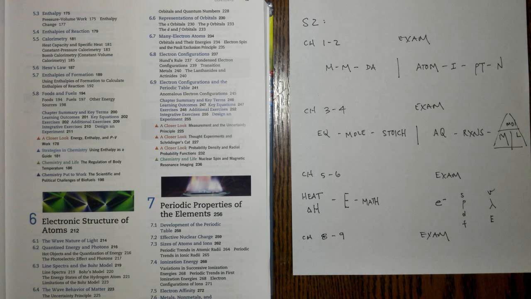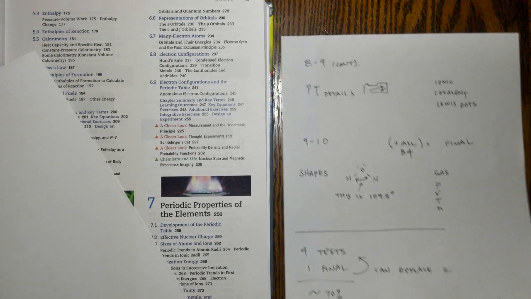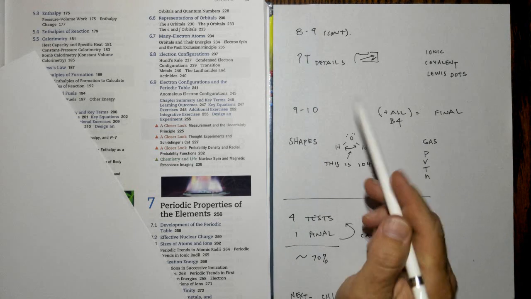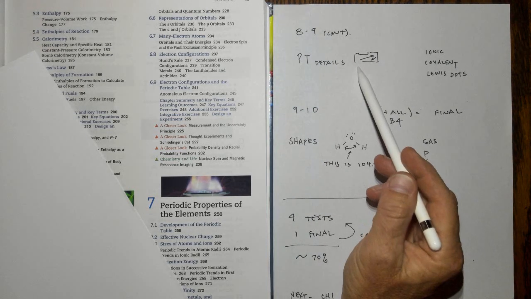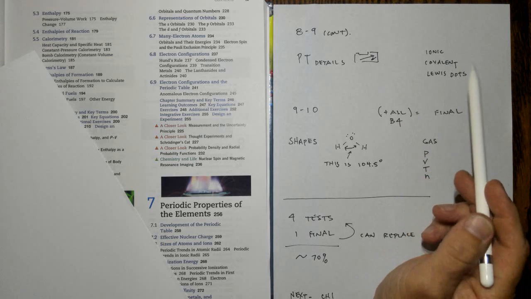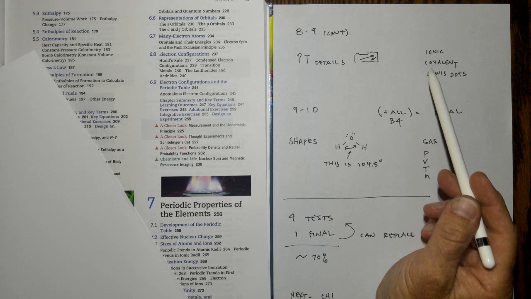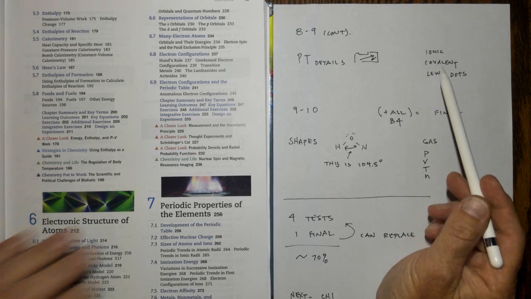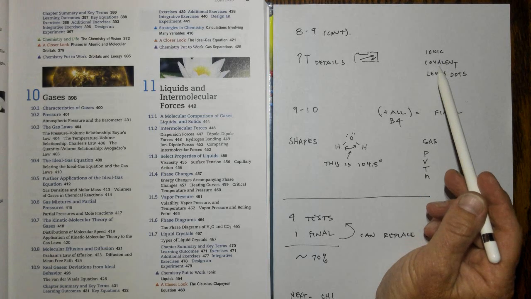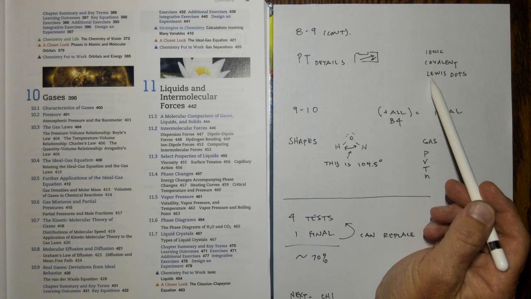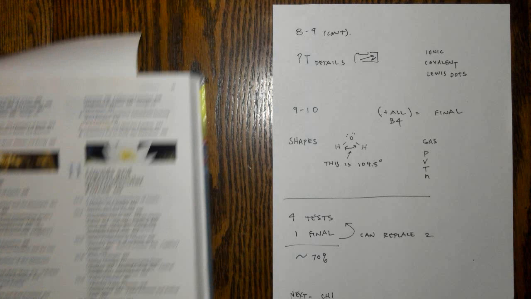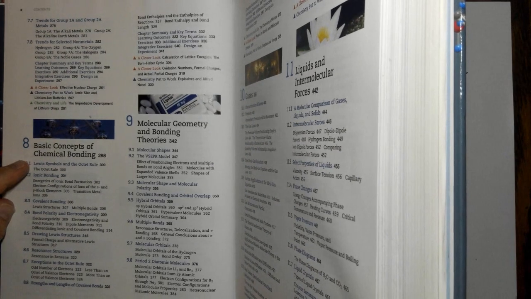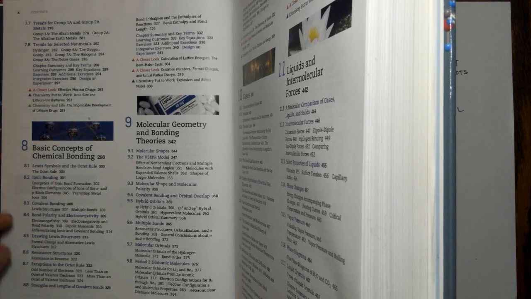In chapters 7 and 8, those are the pieces that make up our fourth exam, you learn about the periodic table and some great details about that. And then in chapter 8, there's a lot about bonding and pieces like ionic bonding, covalent bonding, and things called Lewis electron dot structures that illustrate how atoms or ions stick together. So here's chapter 8 right here, and then we'll have a test on that. So that's test number 4.